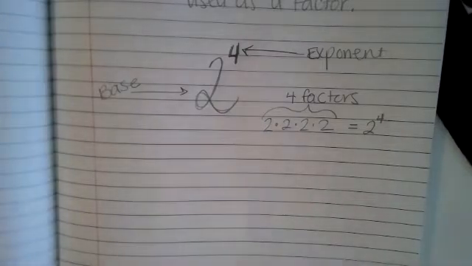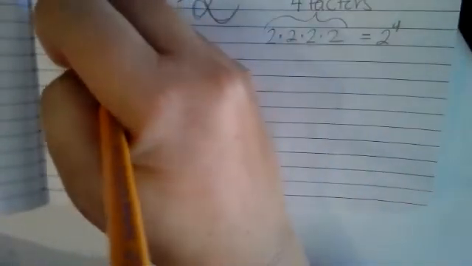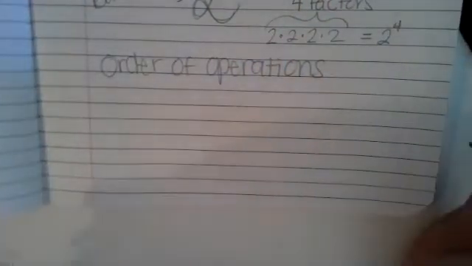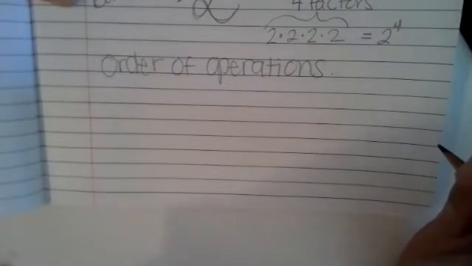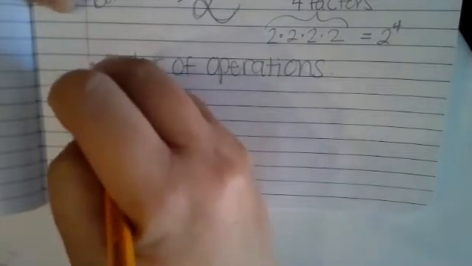That's exponents. I'm hoping that feels familiar because that should have been introduced prior to this course. Again, just reviewing some basic stuff as we get ready to move on. The next thing we're going to review quickly is order of operations. When we take a look at this, we are referring to what we call GEMDAS.